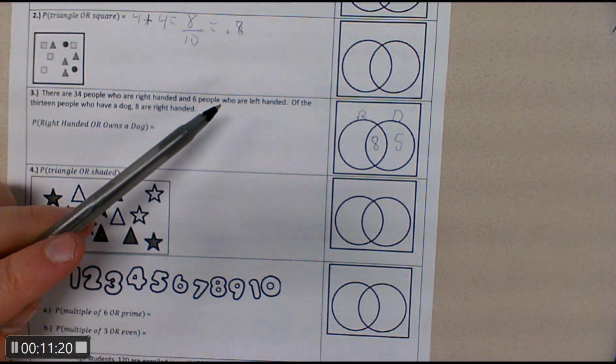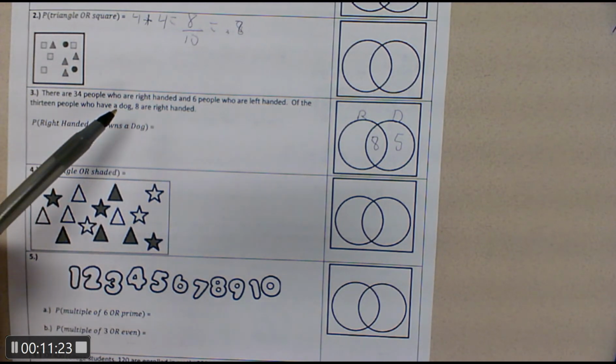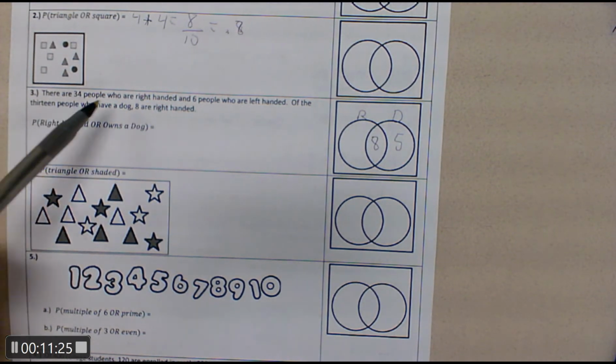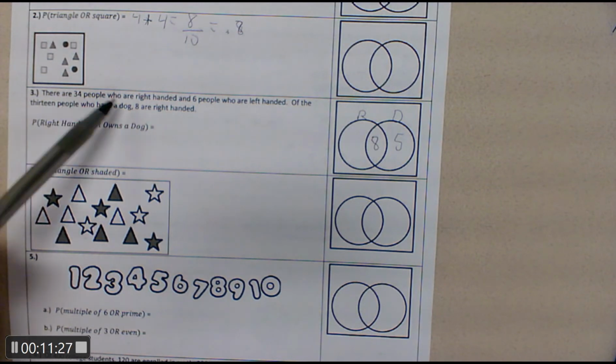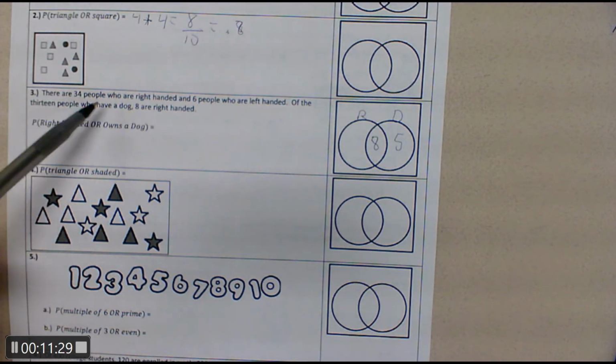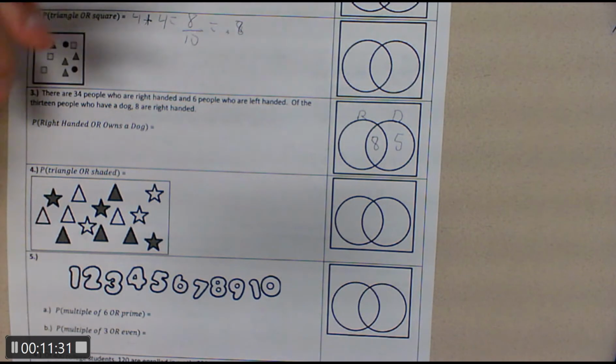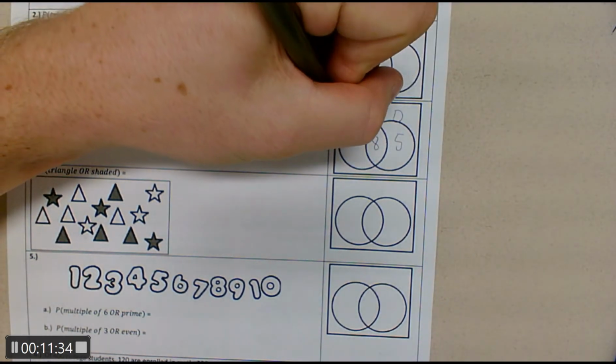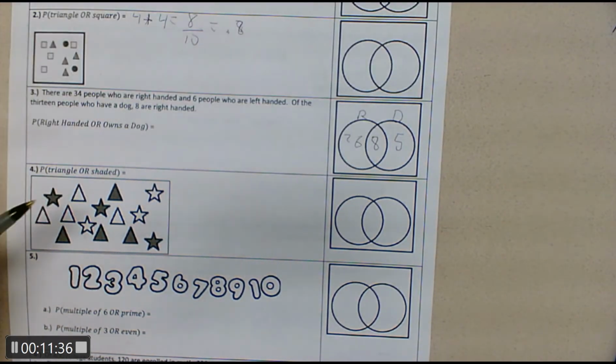Then we keep moving back. 6 people left-handed, and 34 people who are right-handed. But of those 34 people that are right-handed, 8 of them have a dog, right? So we have to do 34 minus 8 to give us our 26. Okay?